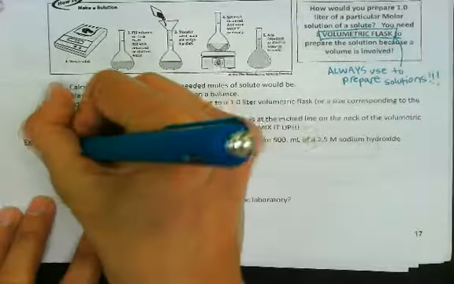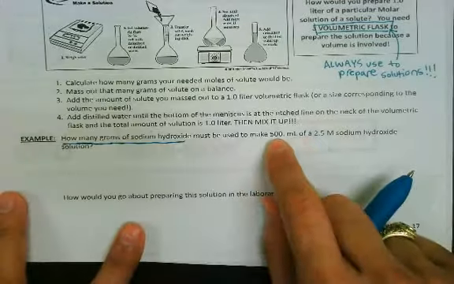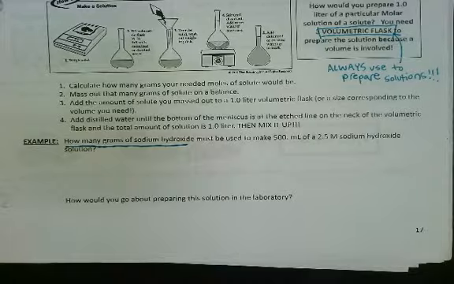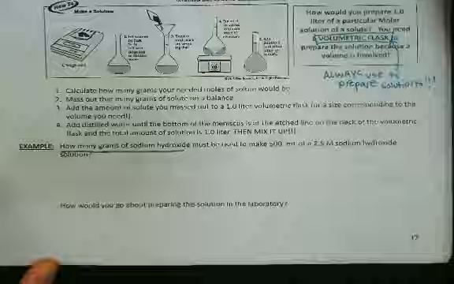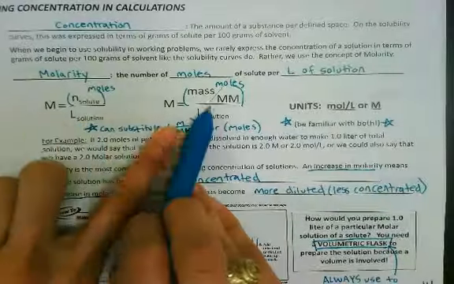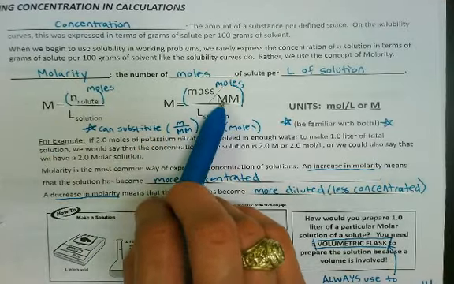So how many grams of sodium hydroxide must be used to make 500 milliliters of a 2.5 molar sodium hydroxide solution? Well, we just learned up top that we can calculate different variables in a molarity problem using these equations. Since we're talking about mass, we want to know how many grams there are.